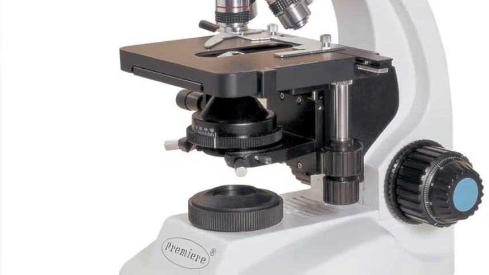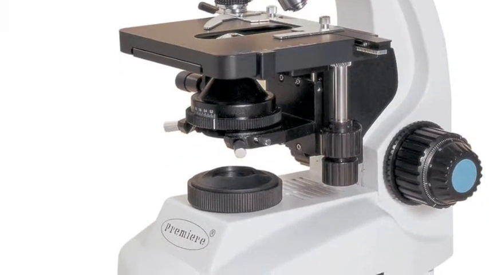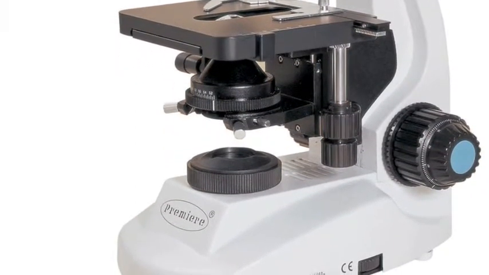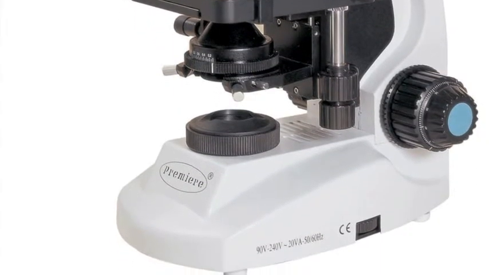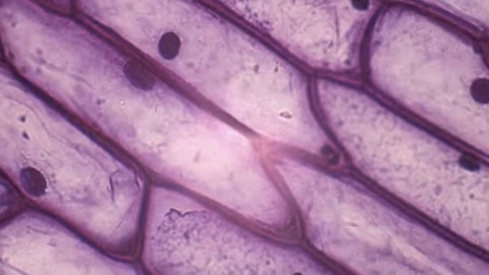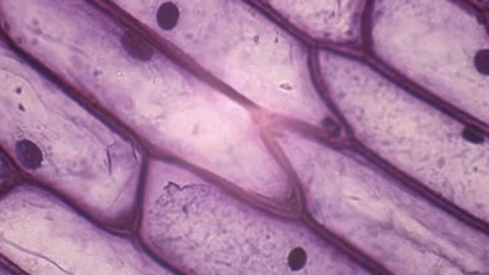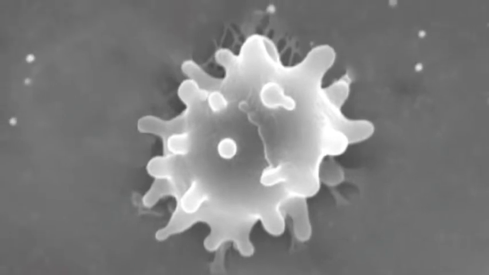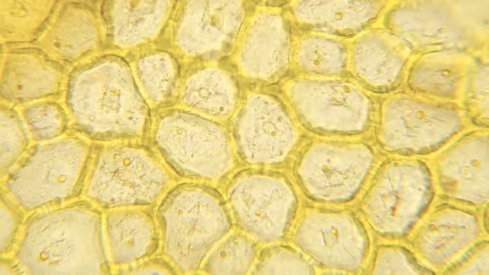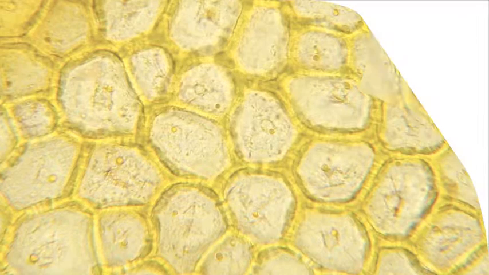Did I hear someone say, "What are cells?" Why, they're what you and every other living thing, and things that are now dead, are made out of. Look here, these are cells. As is this. Ooh, and even these.